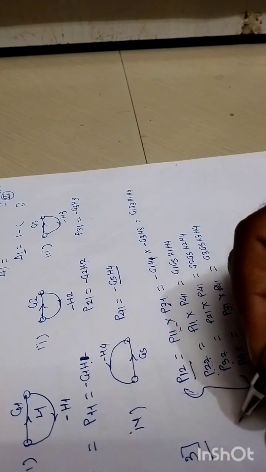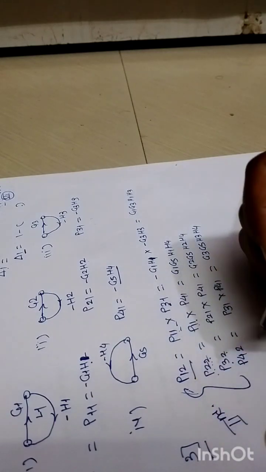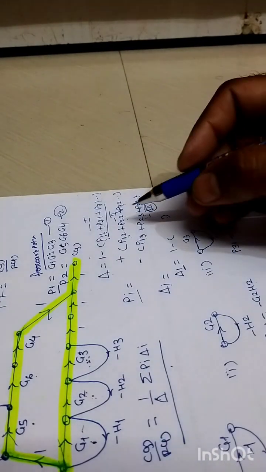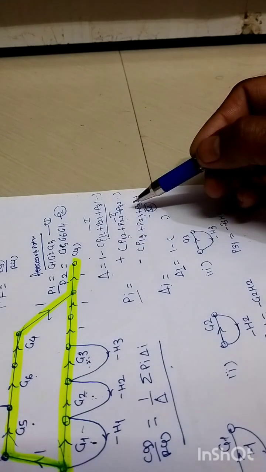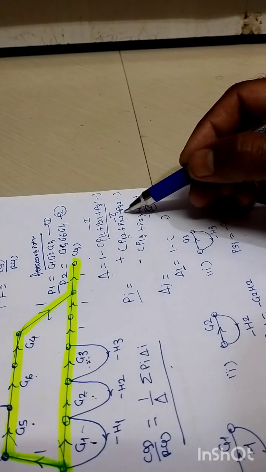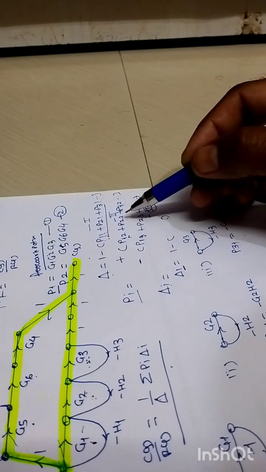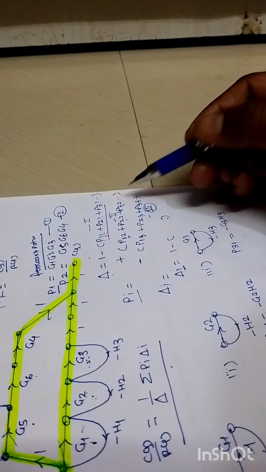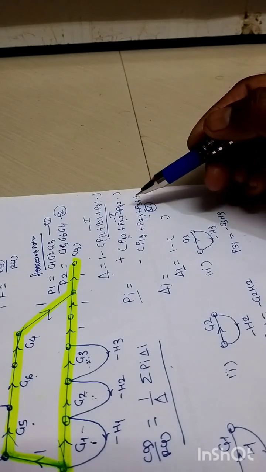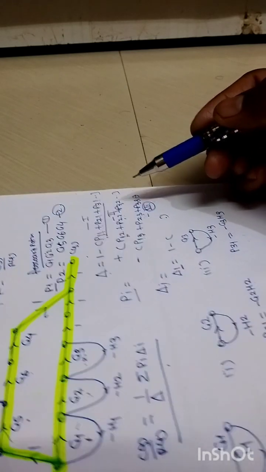So this is all about the second parenthesis of Mason's gain formula, which will tell us the gain product of two non-touching loops. Gain product of first two non-touching, second two non-touching, third two non-touching loop, and fourth two non-touching loops, right?